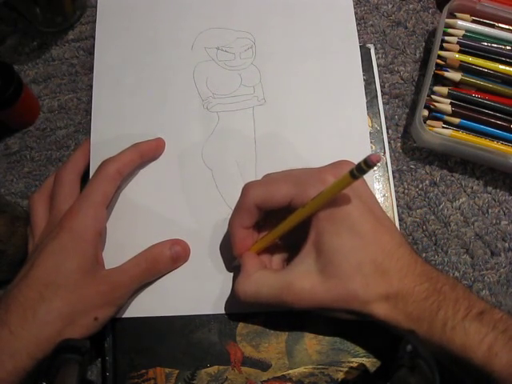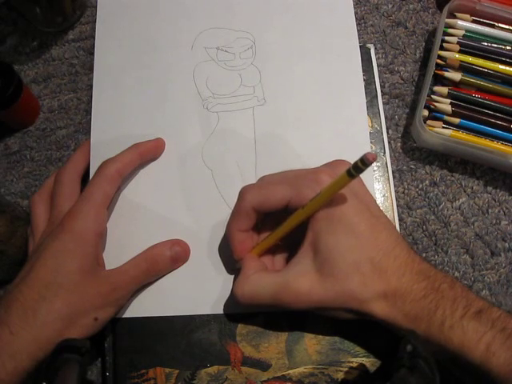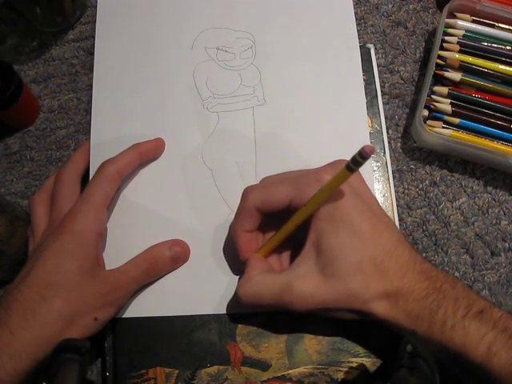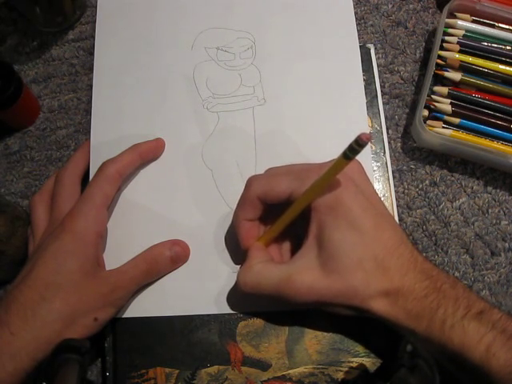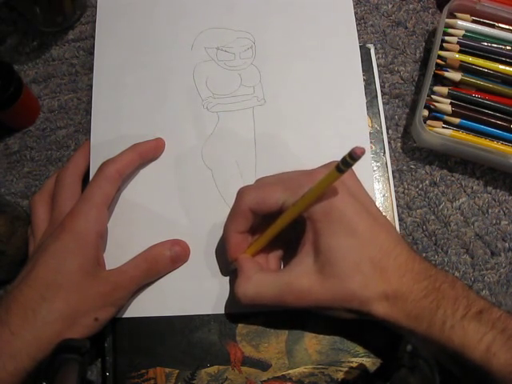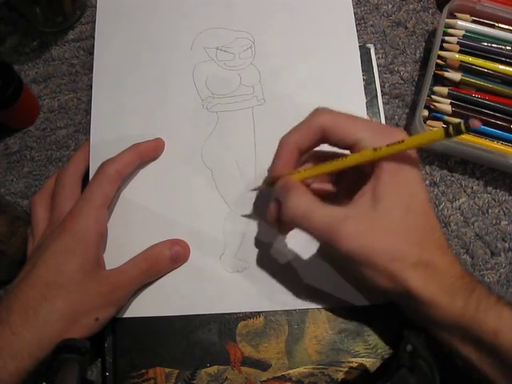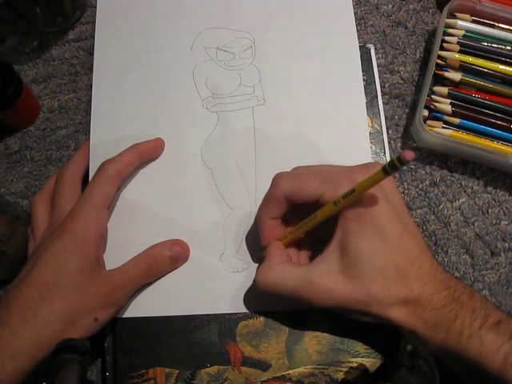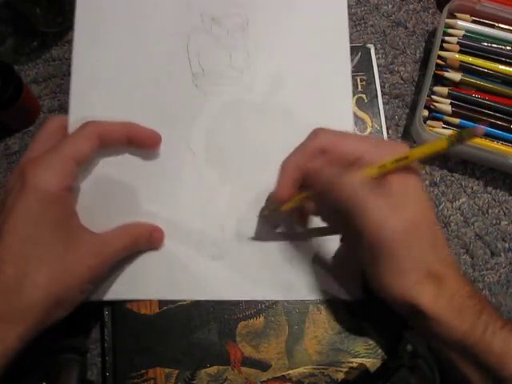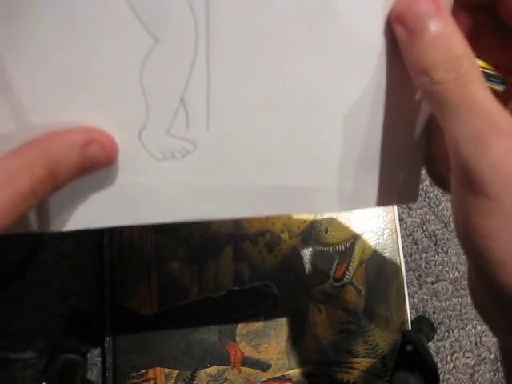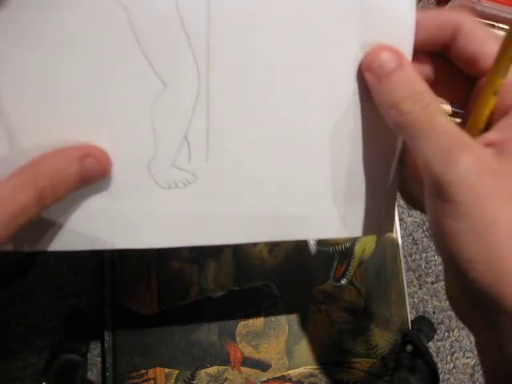And then we're going to draw her feet, and that, personally to me, is very tricky, because I have a very hard time drawing characters' feet, but I'm going to do my best here. So, there. So that's one of her feet right there. The best human foot that I can do anyways.